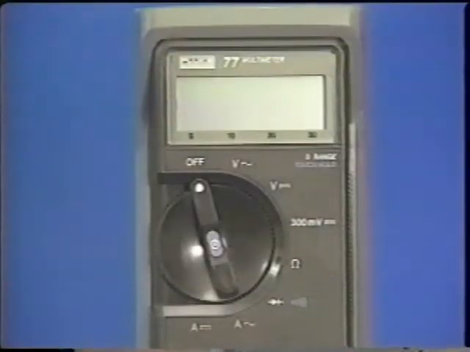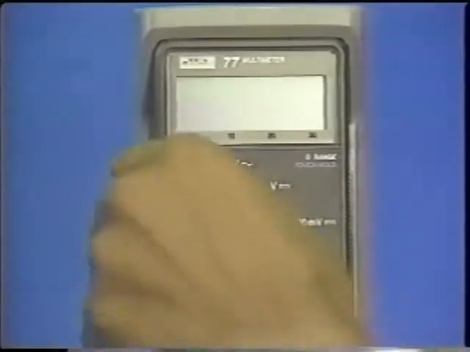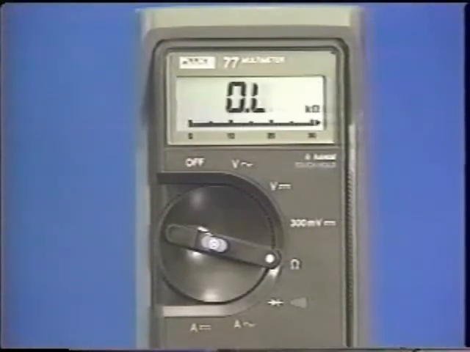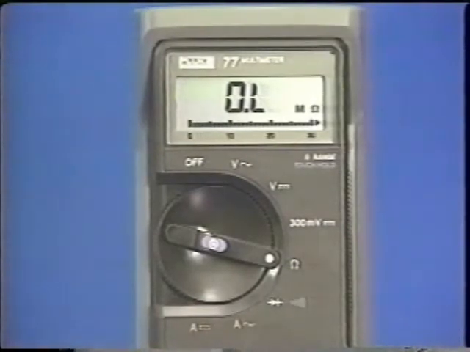Select the ohm symbol to do resistance measurements. You will notice that the multimeter will perform a brief self-test. Since the probes aren't connected yet, the resistance across the inputs is beyond the meter's range. Therefore, the meter will display the letters OL, which stands for overload.